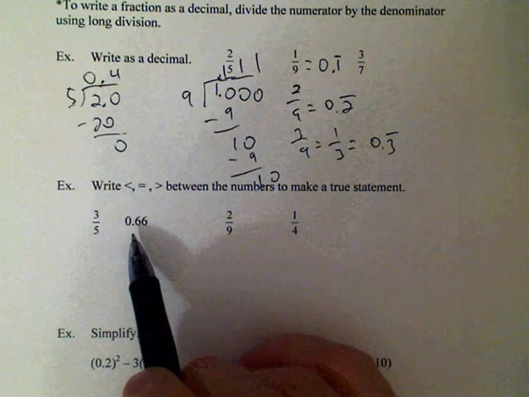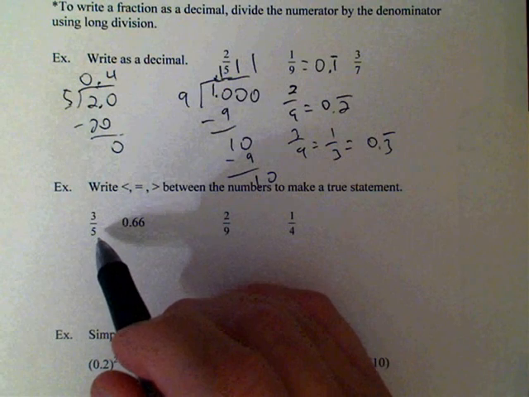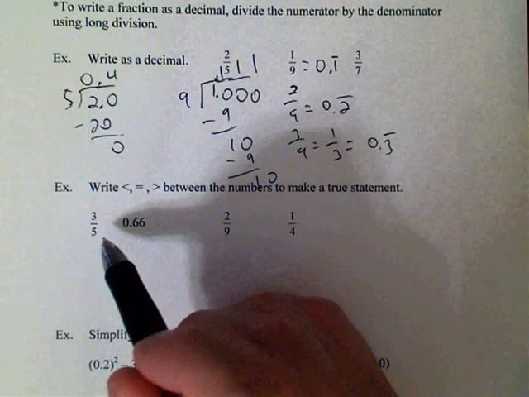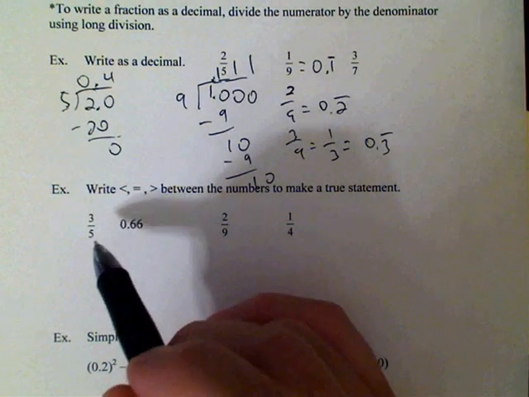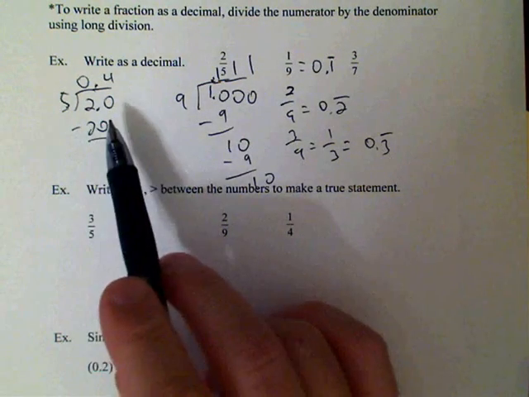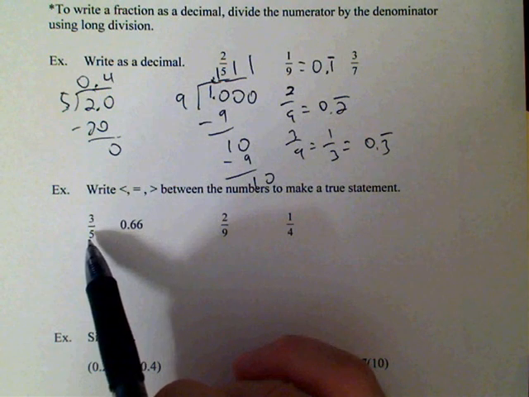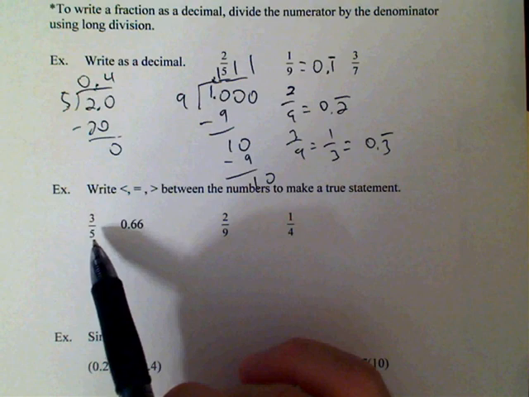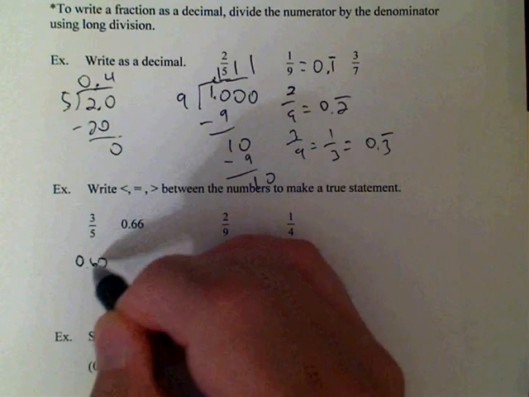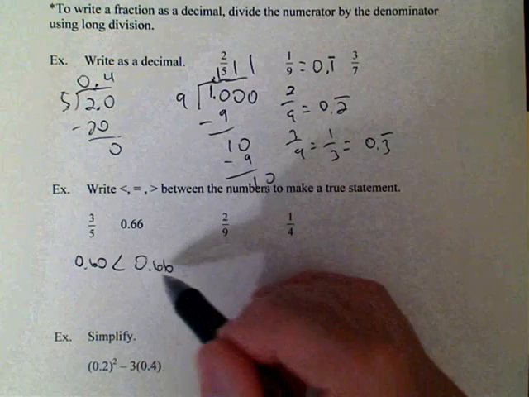3/5, 0.66. Which one is bigger? Well, what you might want to do is convert 3/5 to a decimal, which is what we're going to do. If you know anything about decimals and fractions and how they relate to 100, this can be a lot quicker. You can always do like we did up here, but if you think about it, 1/5 of a dollar is 20 cents. So 3/5 would be 60 cents. So 3/5 is the same as 0.60. And 0.60 is less than 0.66.